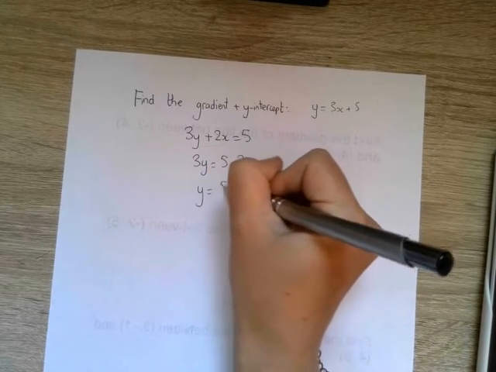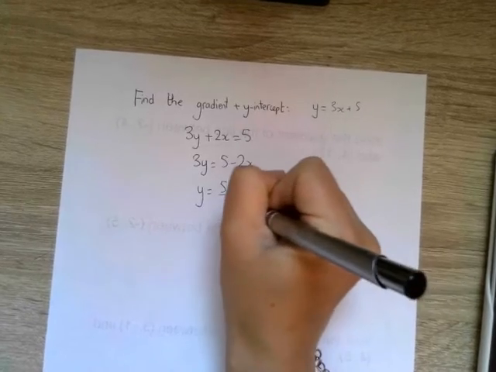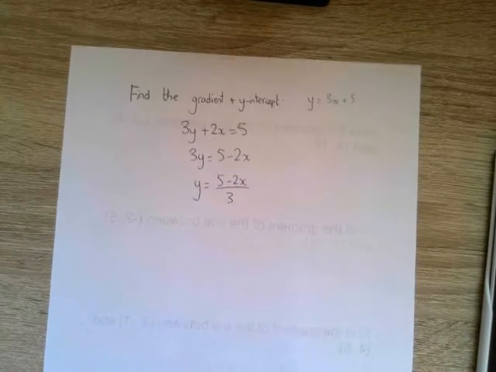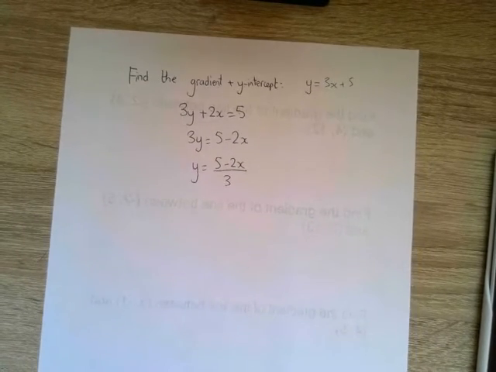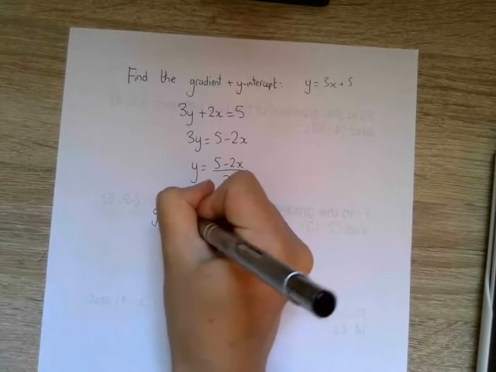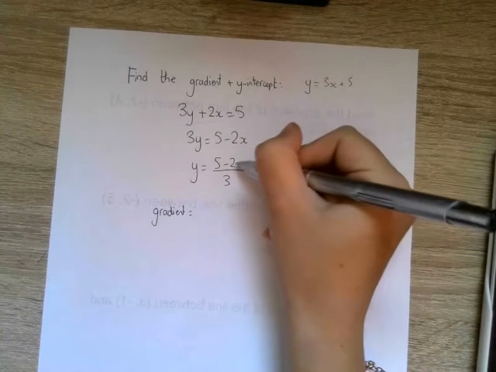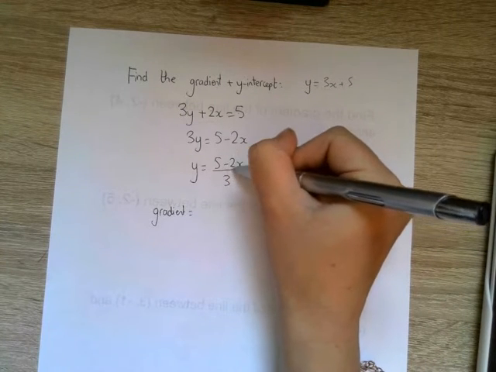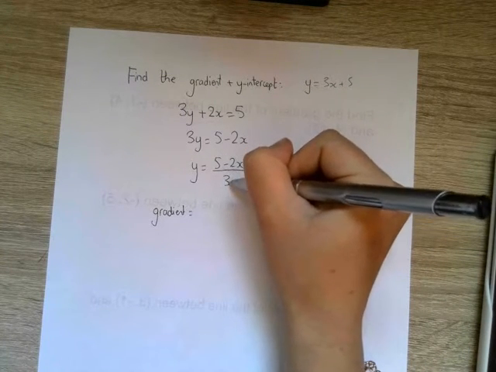Now, like I said, a lot of you did get to this stage. And then it was just this little bit that I just want to mention. I don't think it's worth doing a whole new lesson on it, but it's worth just a quick mention now. So the gradient of the line is what's in front of the x. Now a lot of you would just put in -2, but it's over 3, isn't it?